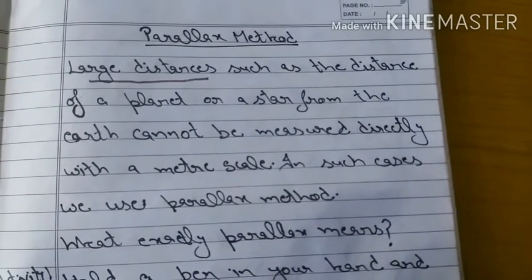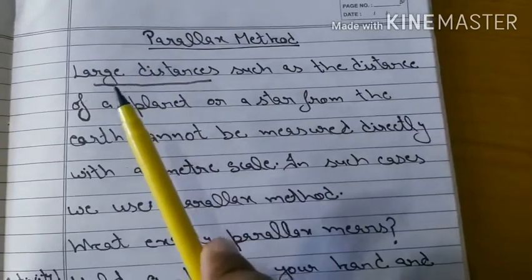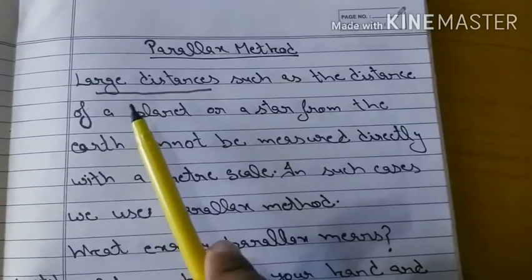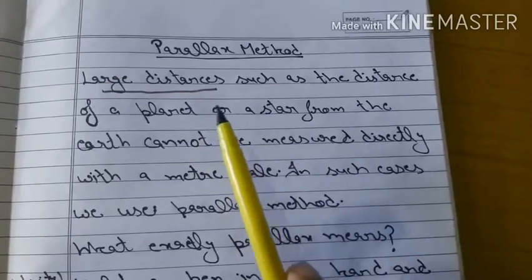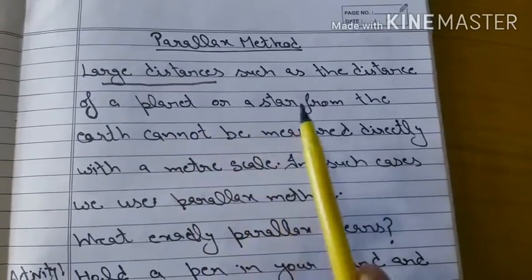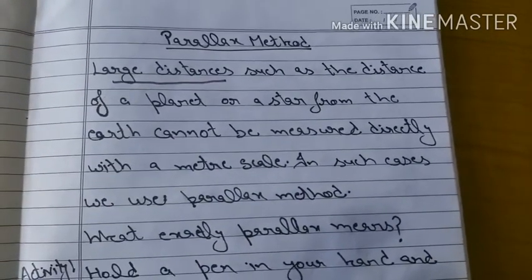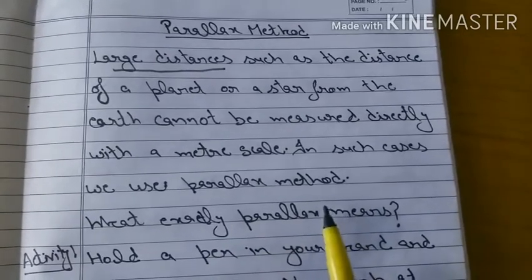I'm Randeep Singh and today I'll teach you about the parallax method. This method is basically used to measure large distances which we cannot normally measure by any instrument, such as the distance of a planet or a star from the Earth, which we cannot measure directly by any instrument. So in that case we'll use the parallax method.